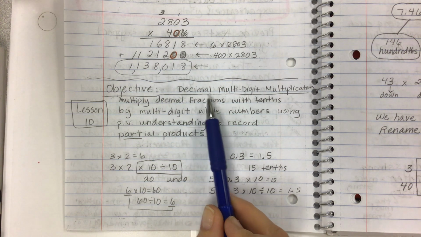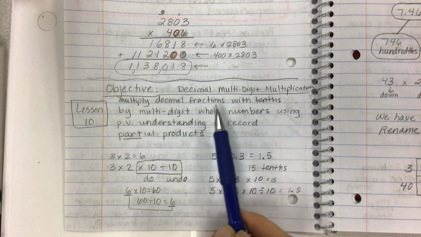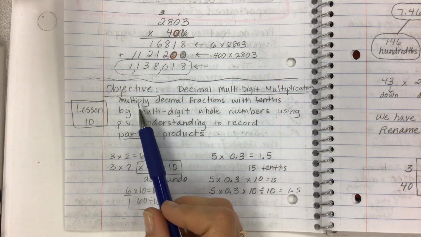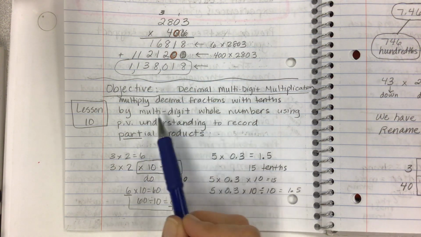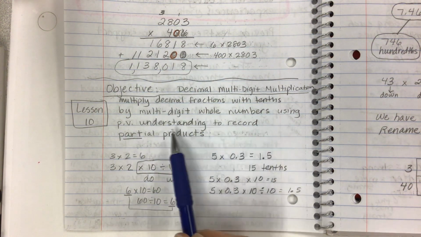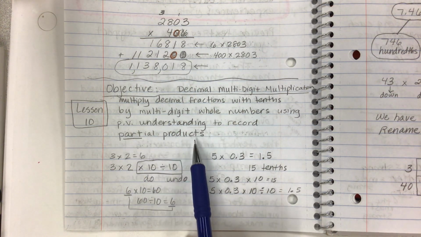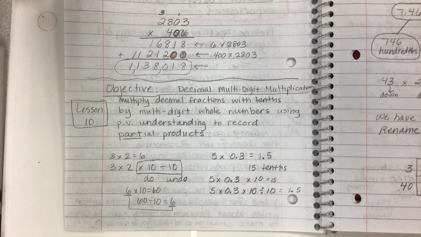It's decimal multi-digit multiplication, and I swear this program finds crazy ways to make something simple sound so complicated. We're going to multiply decimal fractions with tenths by multi-digit whole numbers using place value understanding to record partial products. So yes, that's a mouthful and it's a lot. And I just don't want you to be scared at all.